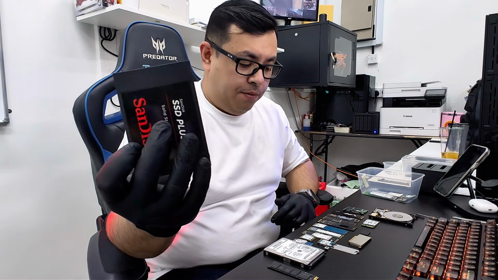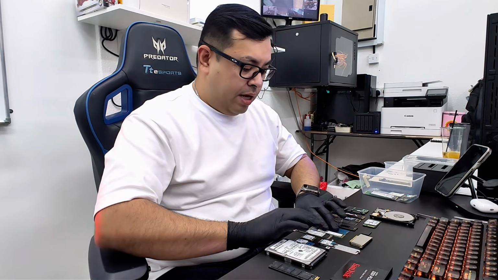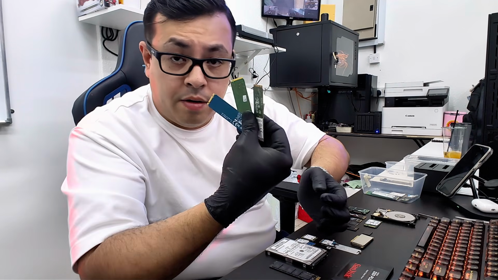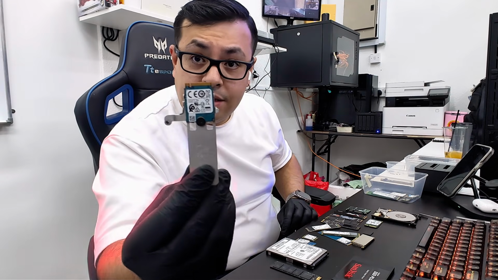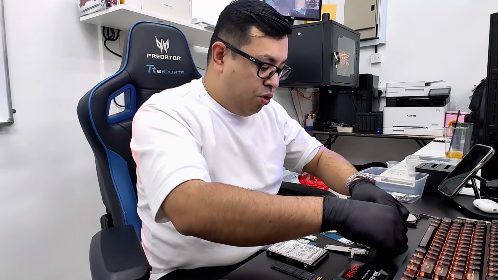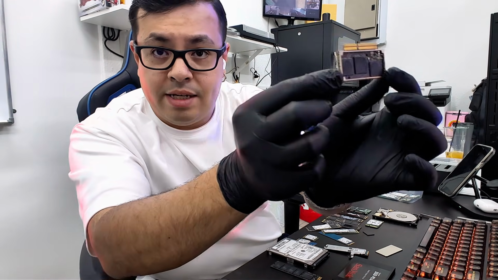We've got a couple of SSD examples over here. We've got this. We've got a couple of ones that look like this, right? We also have ones that look like this, and some even more unique ones that look like this. This is also an SSD.